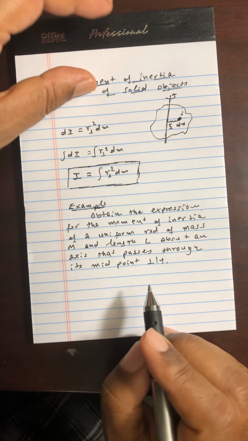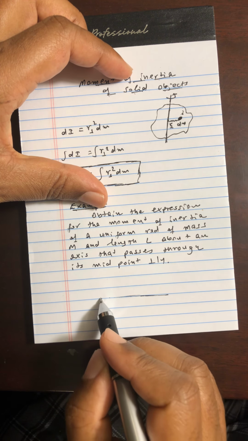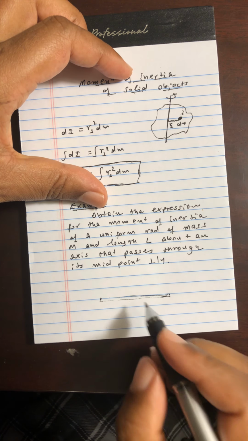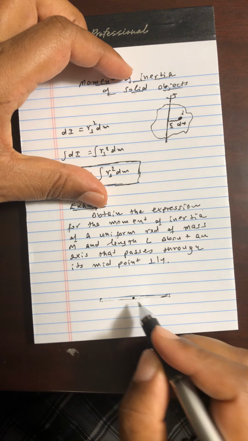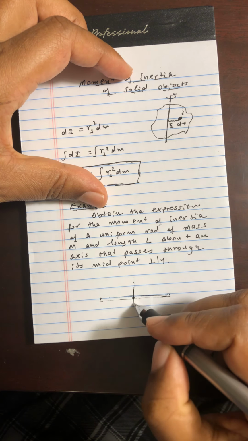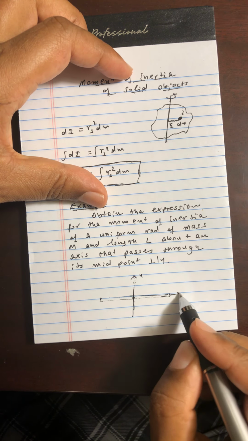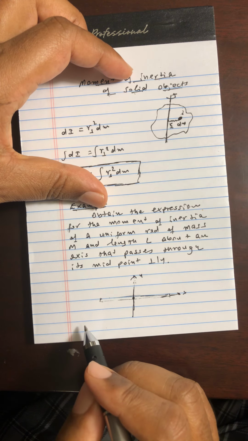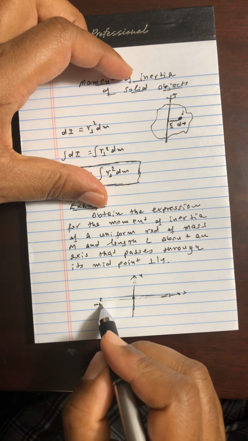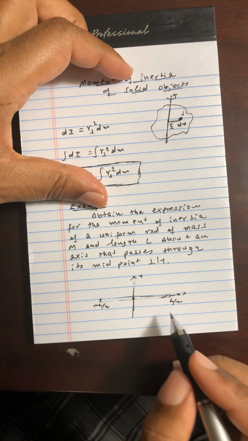Okay, so here's the problem. We have this rod over here, its length is L. We want to calculate moment of inertia about an axis that passes through its midpoint. Okay, so let's use this axis. Let's say it's our y-axis, and this is the x-axis. And the length is L, so that means this goes from negative L over 2 to L over 2 over here. This is the value of x.